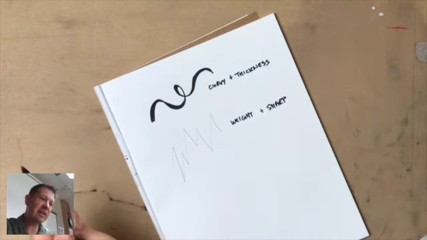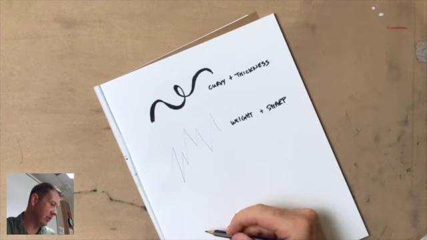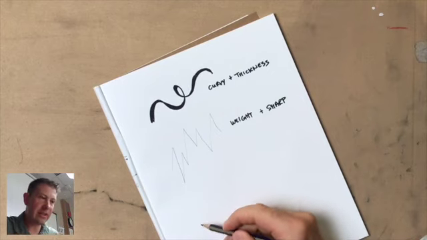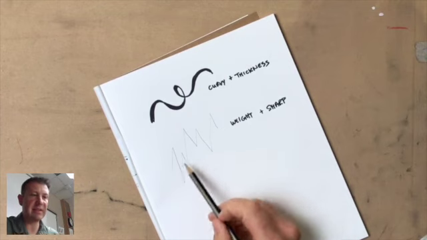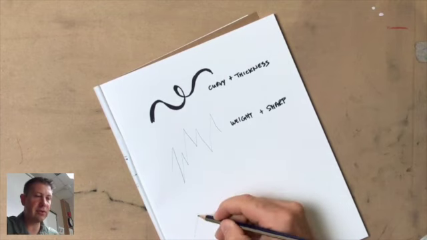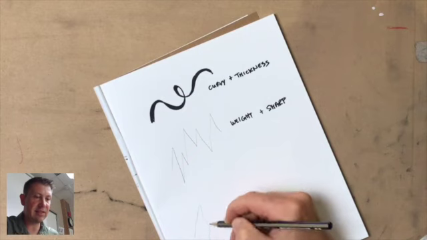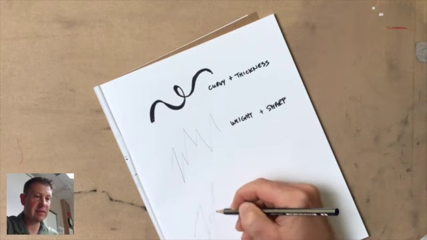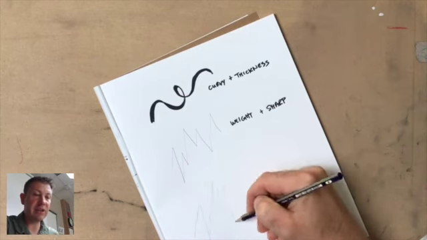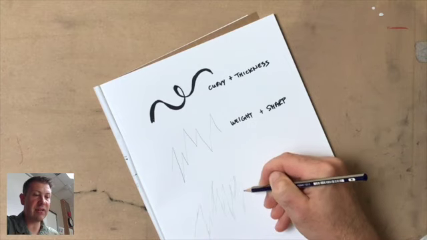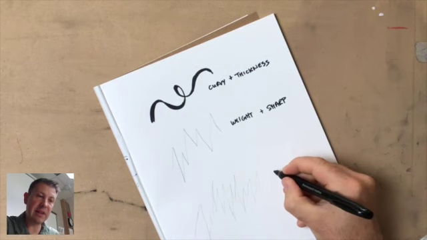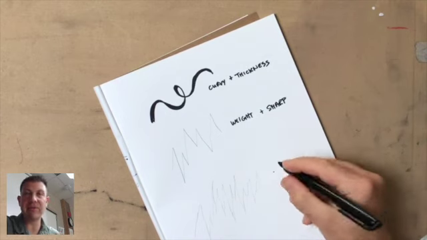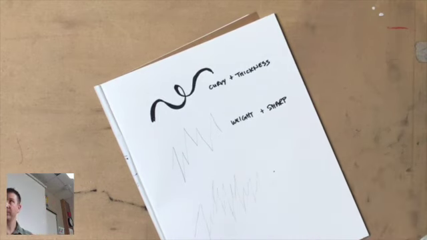Likewise, we can go back and look at the different qualities and types. I could do a fluid zigzag line, but I can also do a sketchy zigzag line. It's about finding unique and interesting ways of combining these different types and qualities, which is going to help create visual interest in your work.